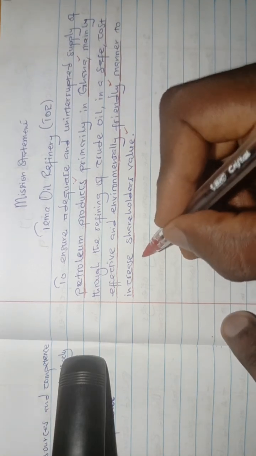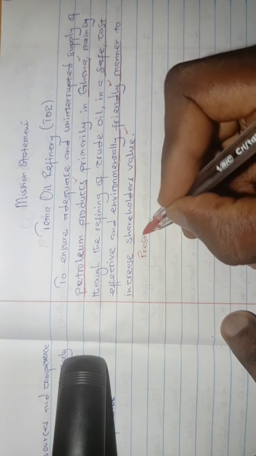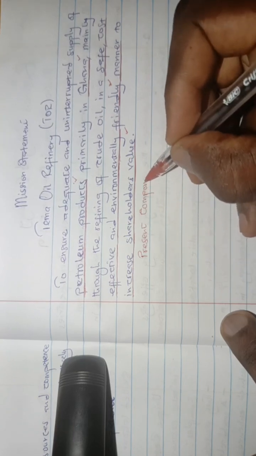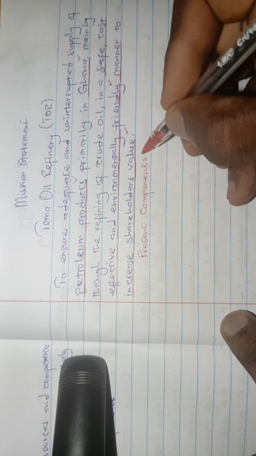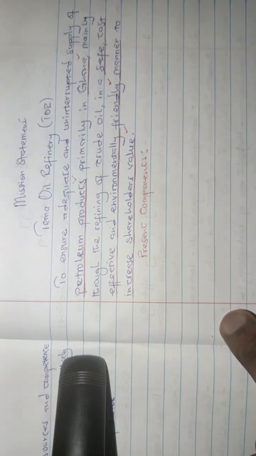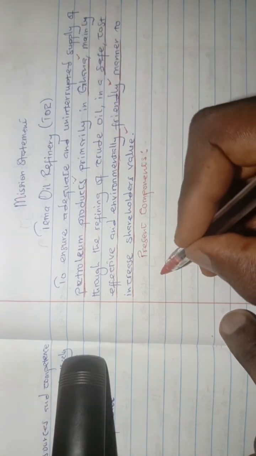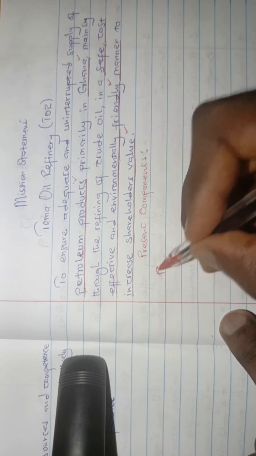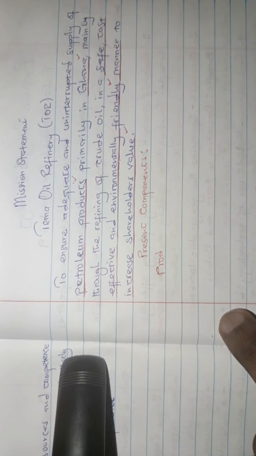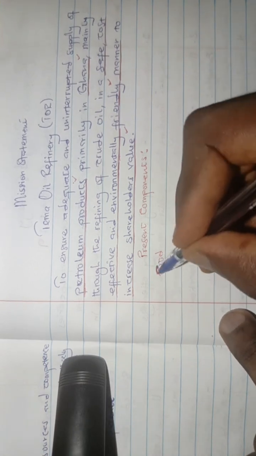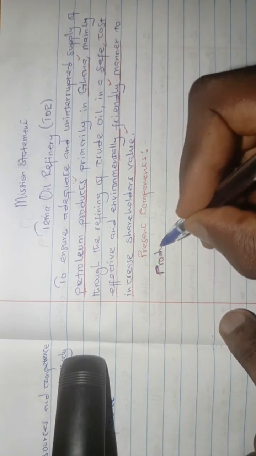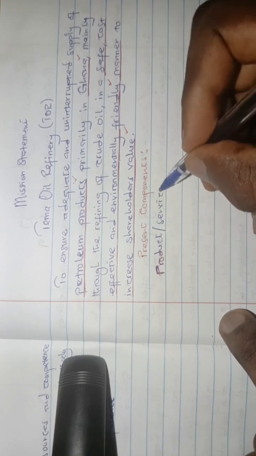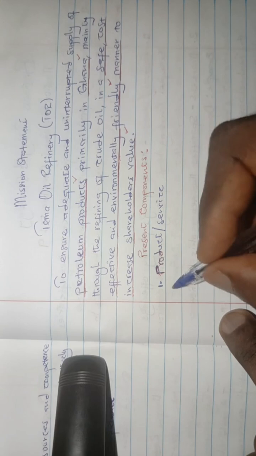So let me write the present components. Okay, so the present components are what? Let me use blue pen. We have the product and service, so that is one.